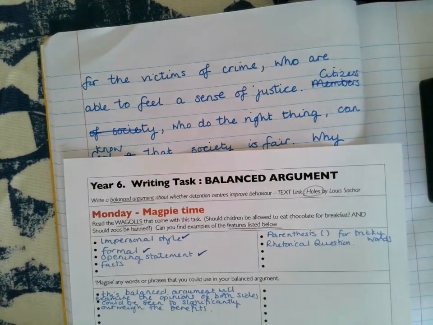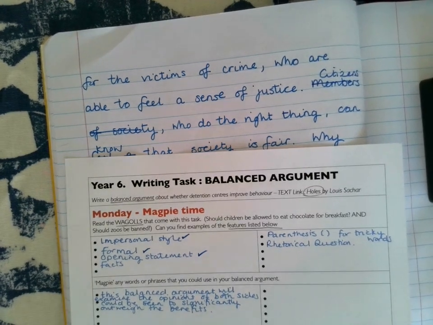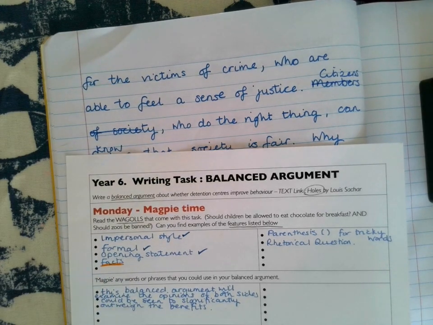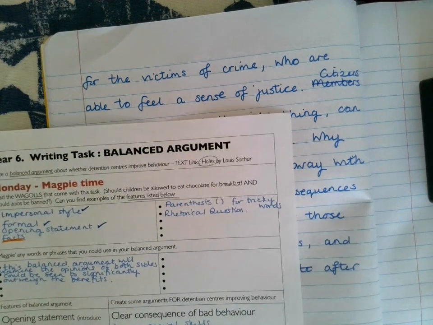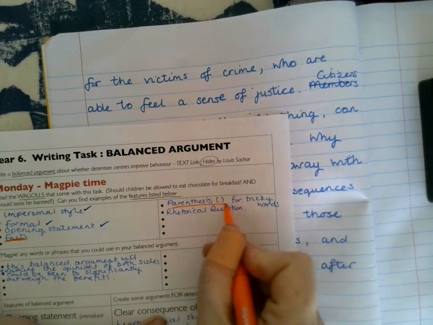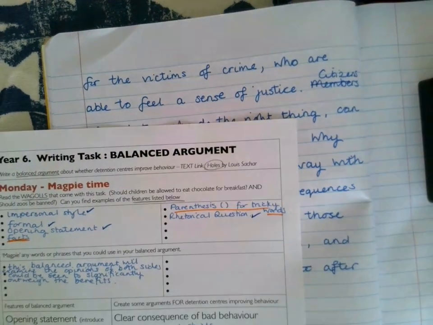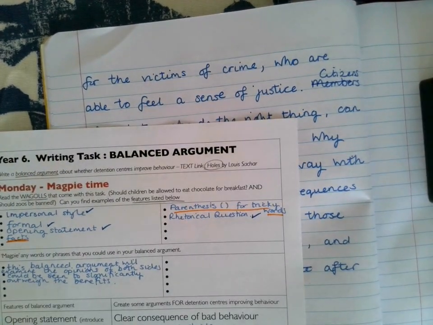So what I might do is just bear that in mind as I continue to write. Again, I haven't yet used any parenthesis to explain any tricky words. So again, that's something that as I'm writing now, I can think, right, how can I get those things into my next paragraph? Rhetorical question, yeah, that's fine. Doesn't mean you can't use some more of those things, but at least I know that I've addressed them.